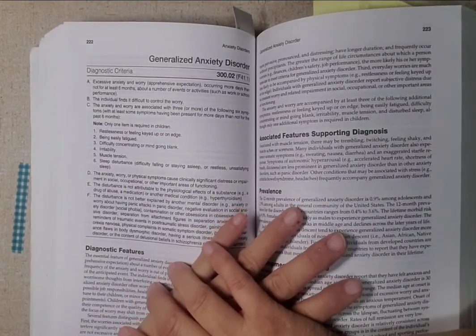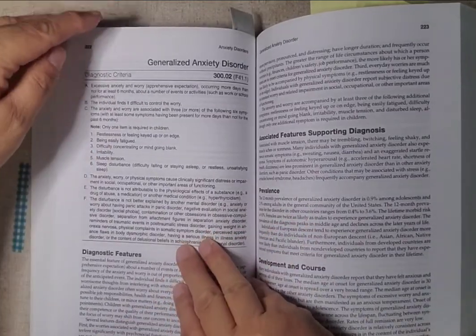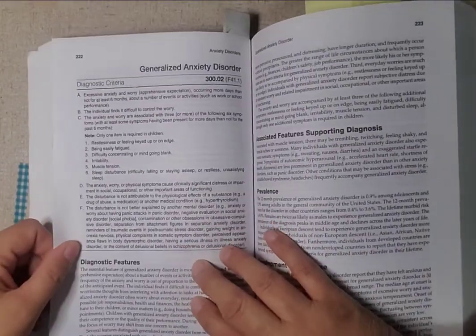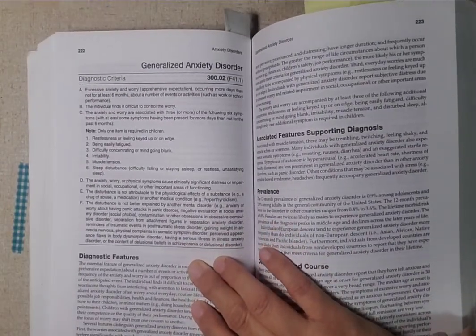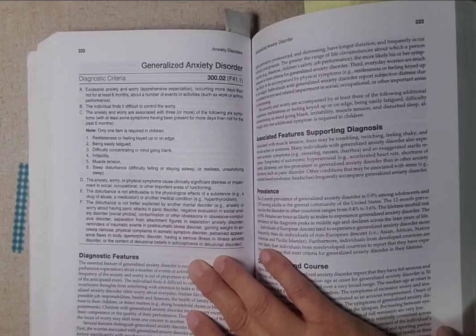So generalized anxiety disorder, the diagnostic criteria. Excessive anxiety and worry occurring more days than not for at least 6 months about a number of events or activities, such as work or school performance.